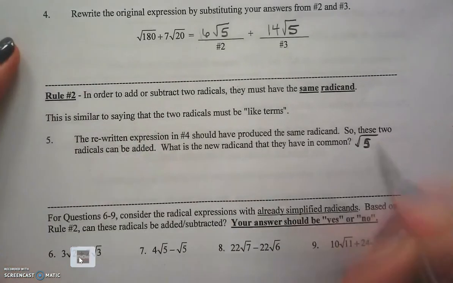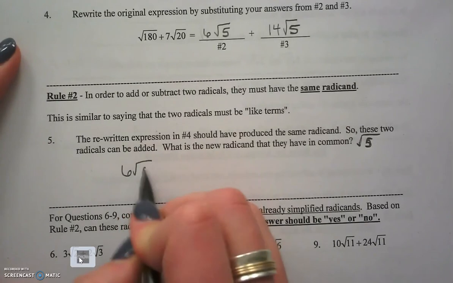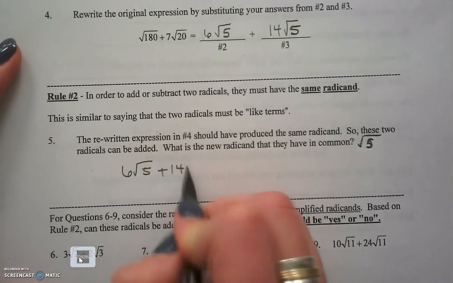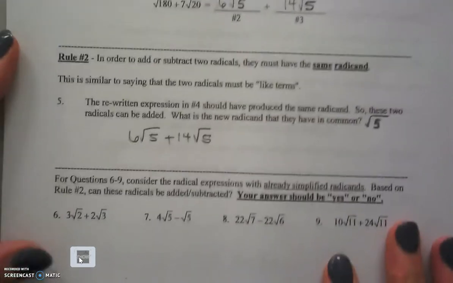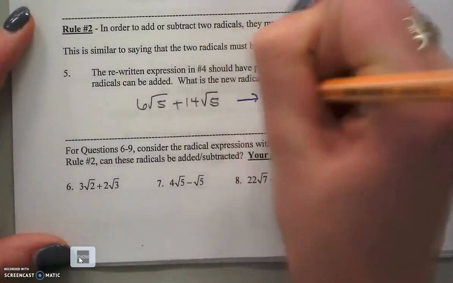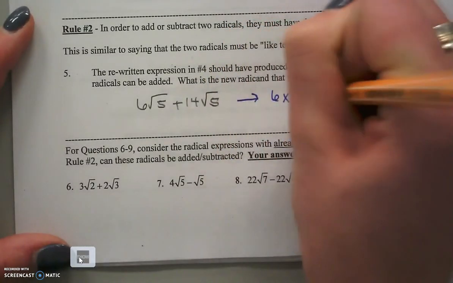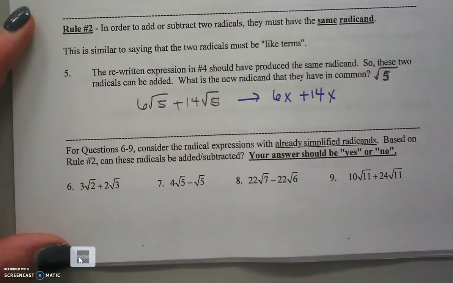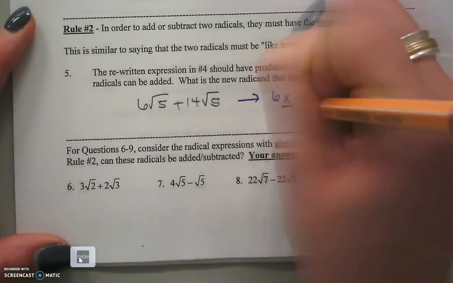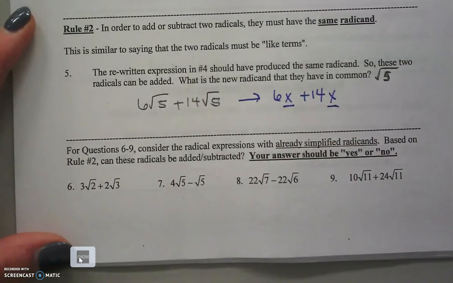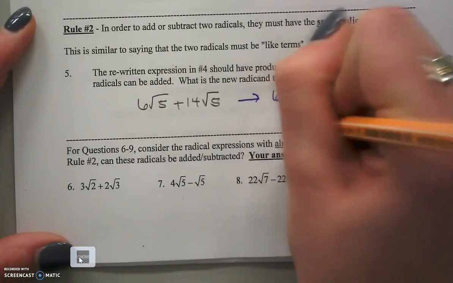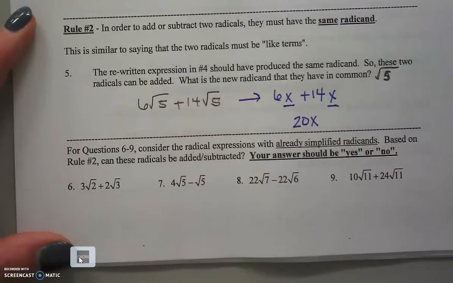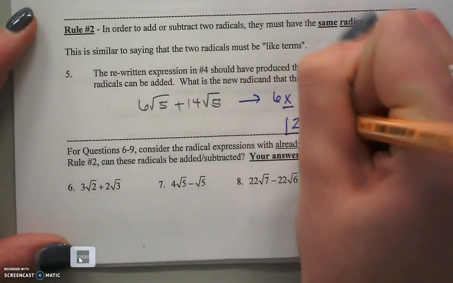So I'm going to rewrite this and say 6 square roots of 5 plus 14 square roots of 5. I'm going to relate this to something that you're used to seeing a little bit more. You're used to seeing something written as 6x plus 14x. We know your like term is the x and the x. So what would you tell me this answer is? 6 plus 14 is 20. This is 20x. And you'd say, this is my final answer, Miss Walsh.